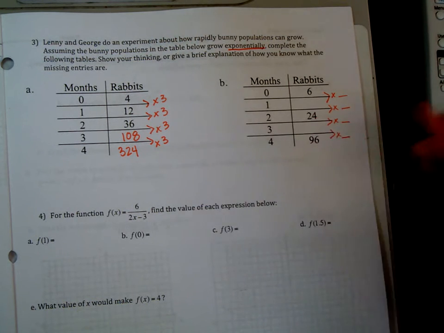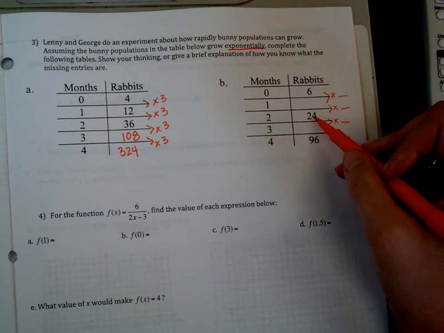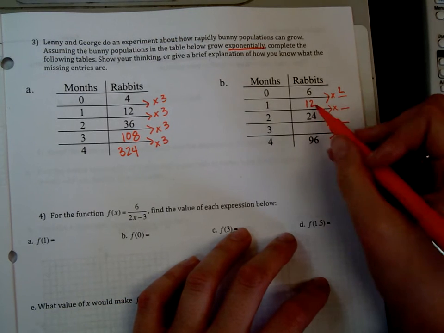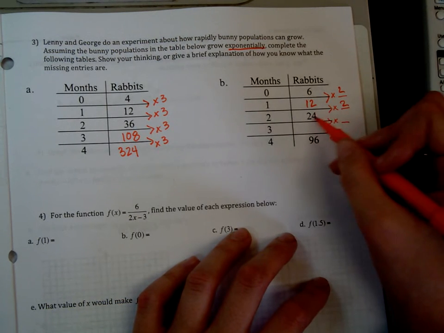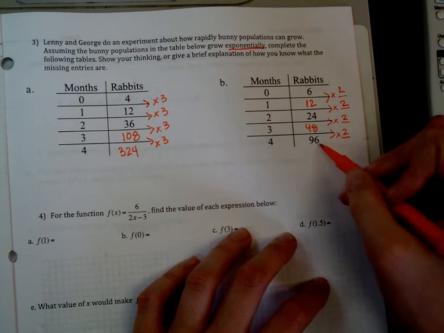I'll try 2. 6 times 2 is 12. 12 times 2 is 24. Oh, here we go. 6 times 2 is 12. 12 times 2 is 24. 24 times 2 is 48. And 48 times 2 is 96.